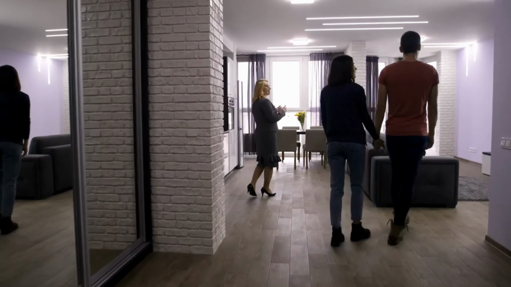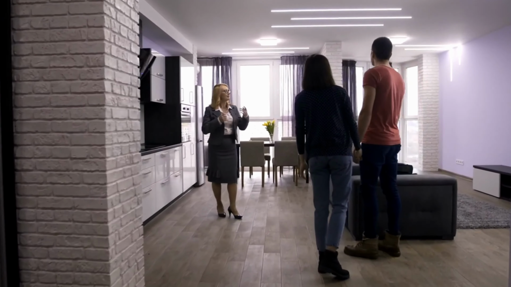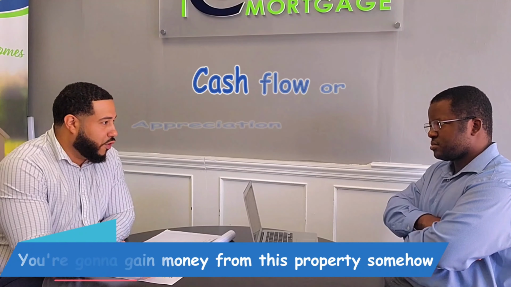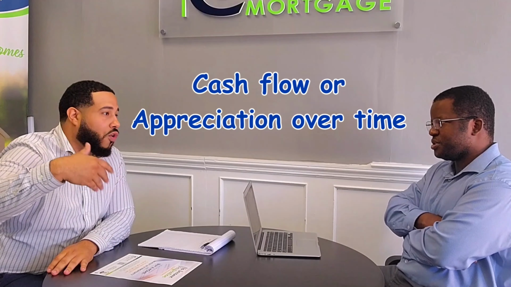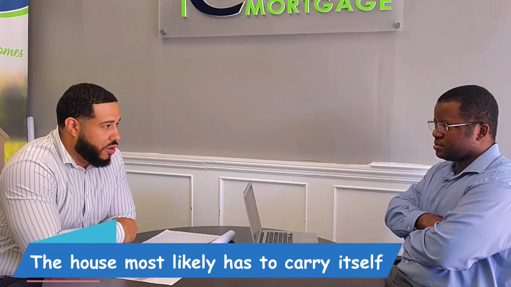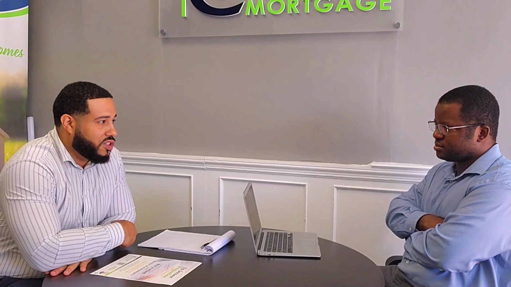We're assuming that you're purchasing a property strictly for investment. You're not going to live there. You're going to gain money from this somehow, either through cash flow or appreciation over time. If you're an investor, then you know what you're doing. The house most likely has to carry itself. It's a term that you hear a lot. It has to pay for itself.